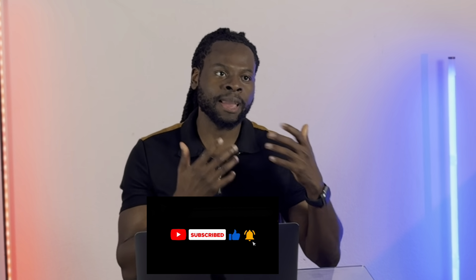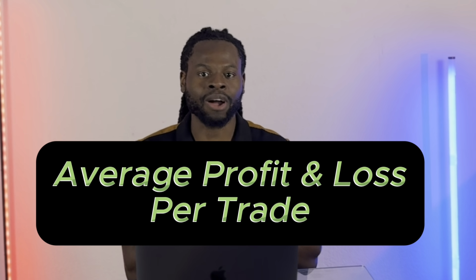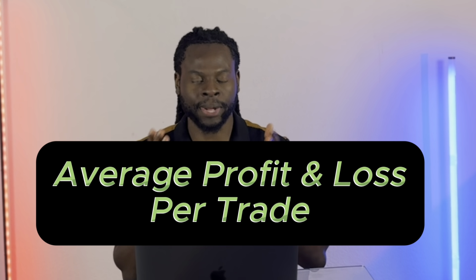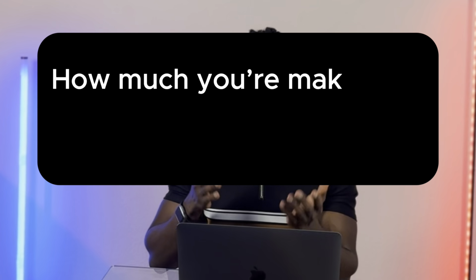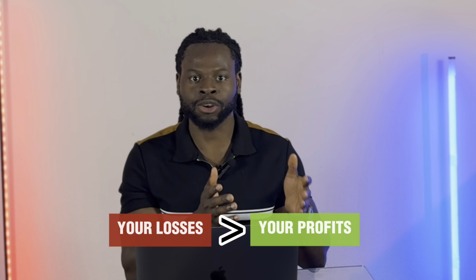The second KPI that every trader should pay attention to is your average profit and loss per trade. This KPI pretty much tells you how much you're making or losing in each trade on average. So even if you have a high win rate, if your losses are larger than your profits, your account will end up in the red. So you definitely need to keep an eye on your average profit and loss per trade.